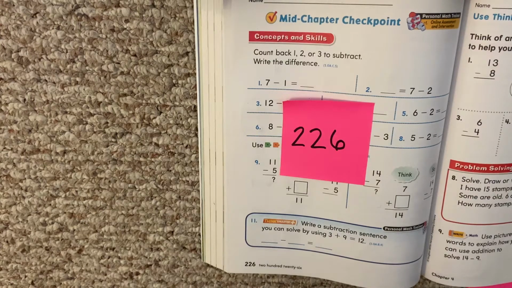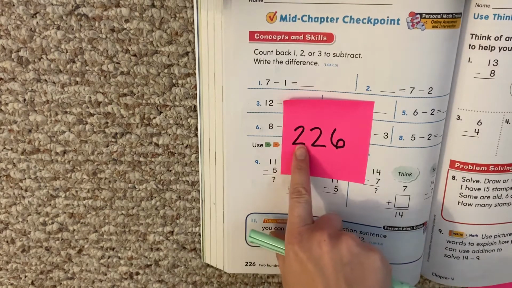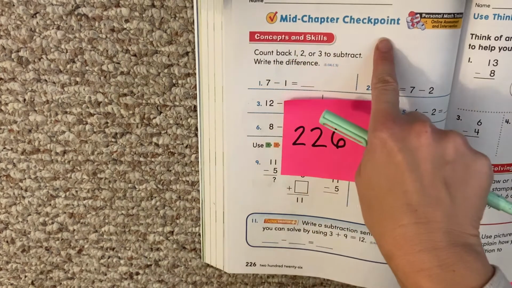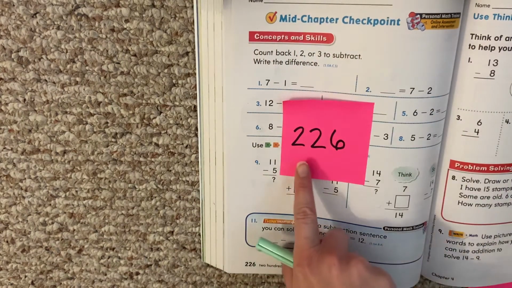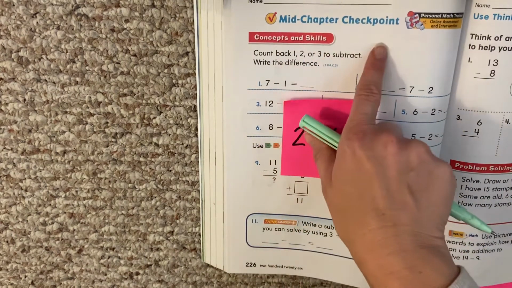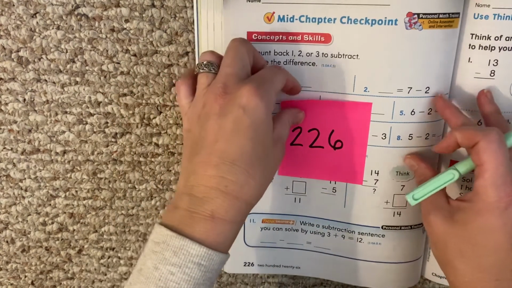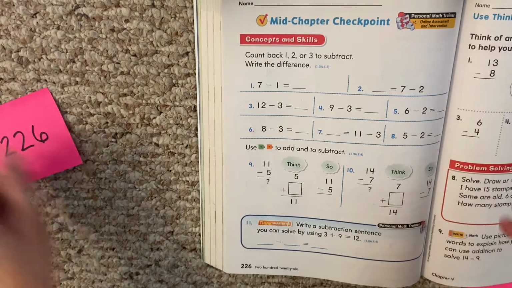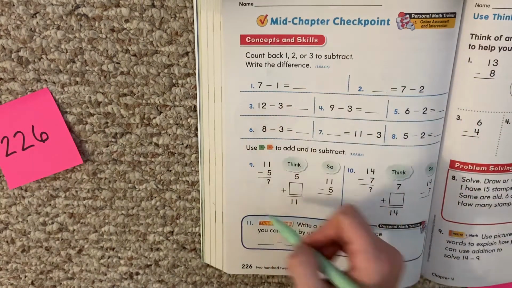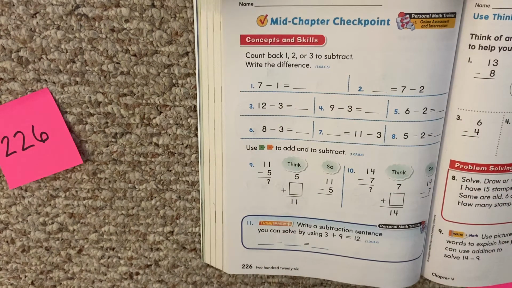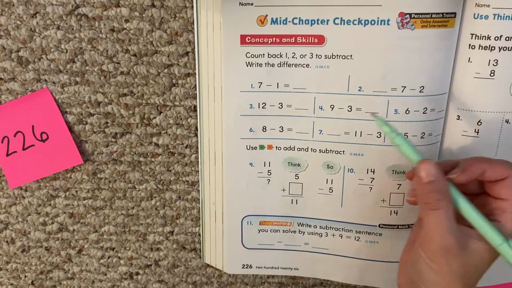Okay, my first graders, today we're working on page 226. It's the mid-chapter checkpoint. Pause and find that page. When you're ready, hit play. All right, so if you're hitting play, you're ready. On this page, we're just doing some practice of what we've learned so far.